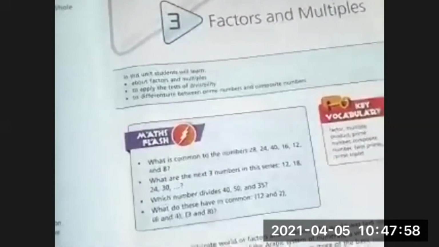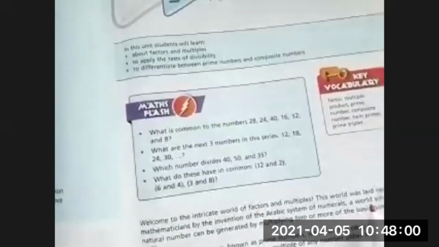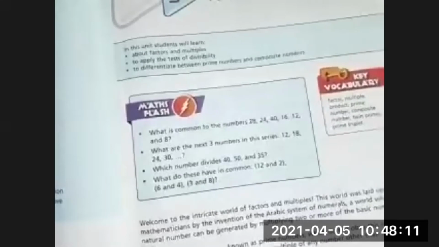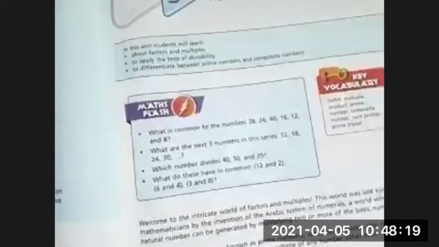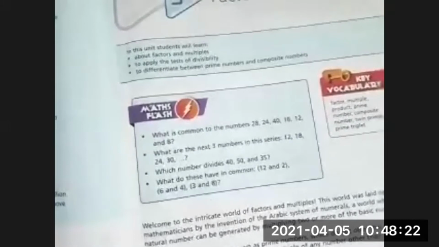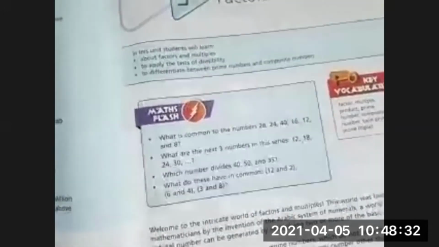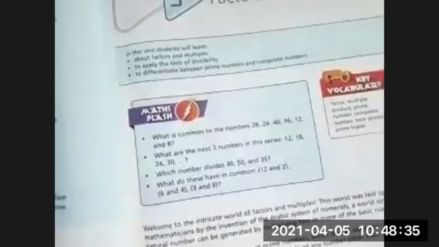Welcome to the intricate world of factors and multiples. This world was laid open to mathematicians by the invention of the Arabic system of numerals, a world where every natural number can be generated by multiplying 2 or more of the basic numerals 0 to 9. So you know the basic numerals start from 0 and there are 10 digits up to 9. So all the numbers we are going to make in the natural and whole numbers are made up of these 10 numerals.